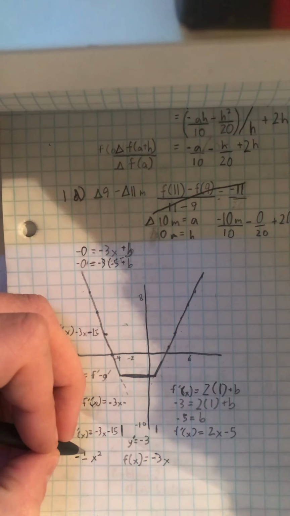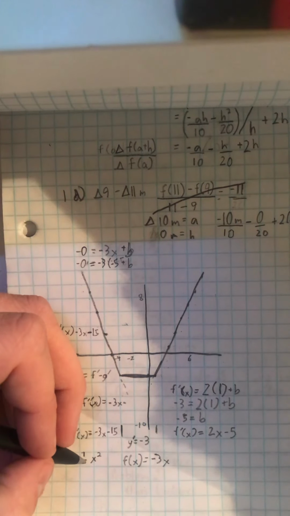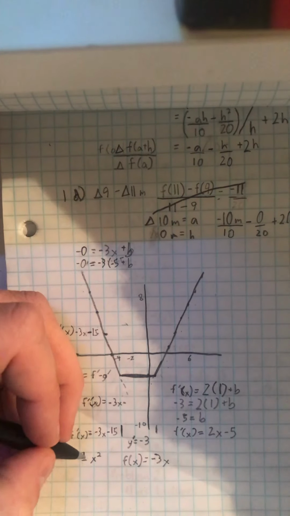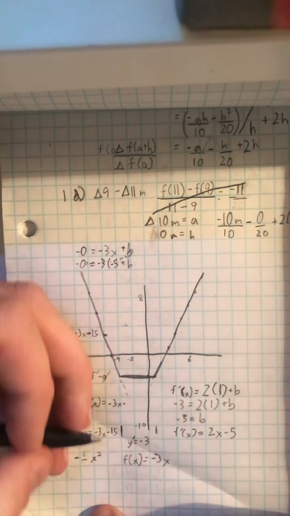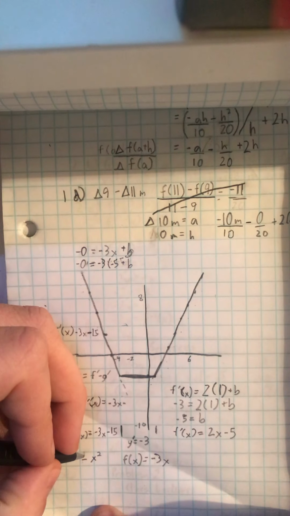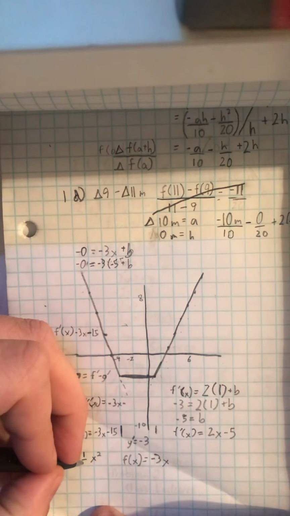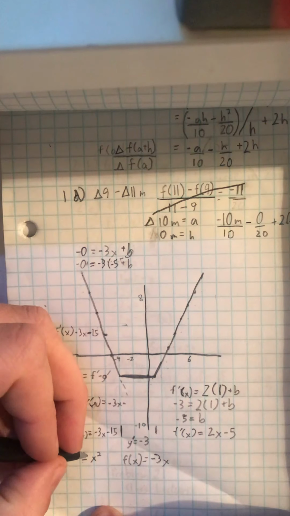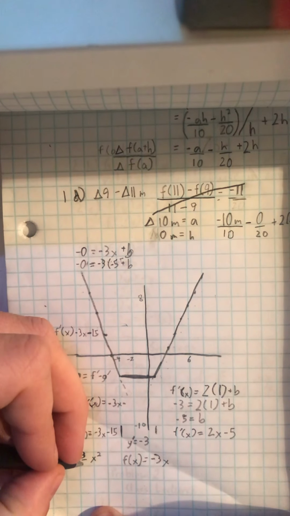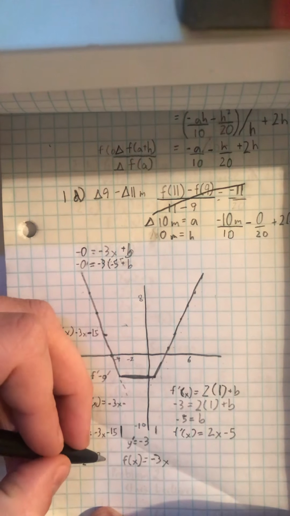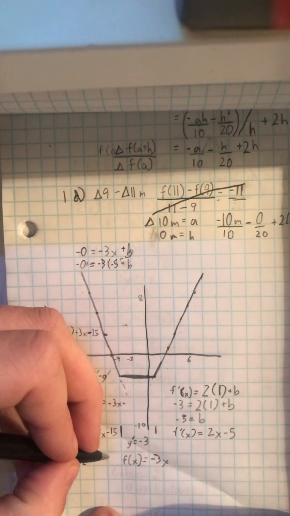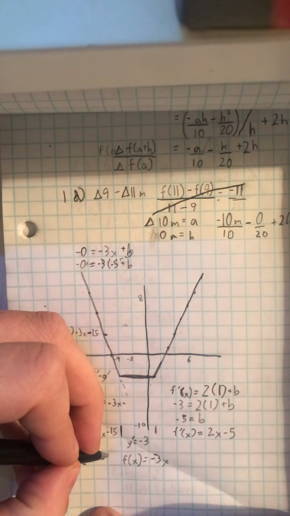3/2. 3 times 3/2? No. That's stupid, Andrew. This has to be half of 3... Oh, -3. Yep, there we go. Then this portion would have to be -15x.